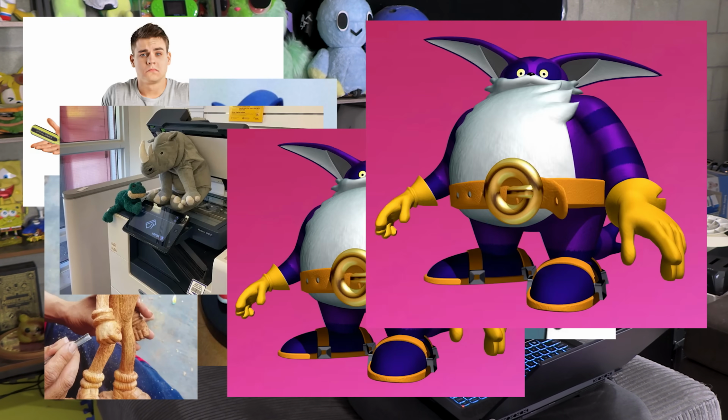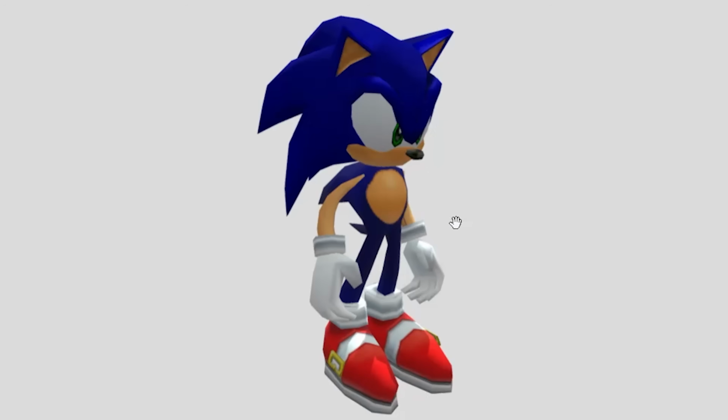But let's say, hypothetically, I'm in a scenario where I don't have any skills, can't make things out of resin, can't really carve anything out of wood, I don't have a 3D printer, poor, lame, and skillless. Hypothetically, how do I get him? How do I have him?